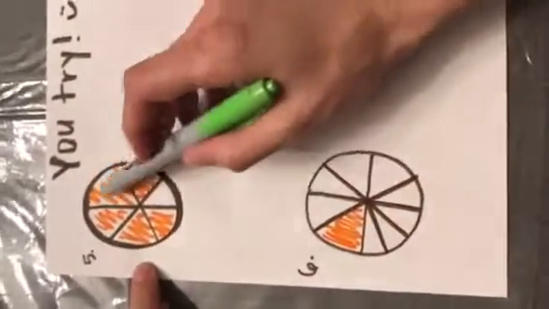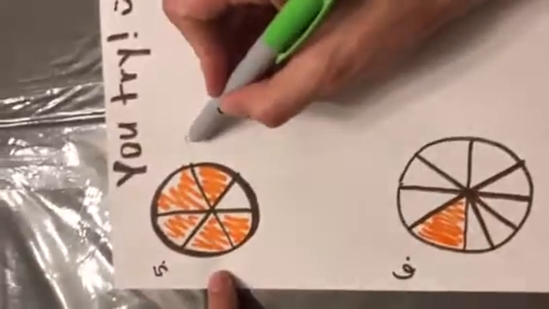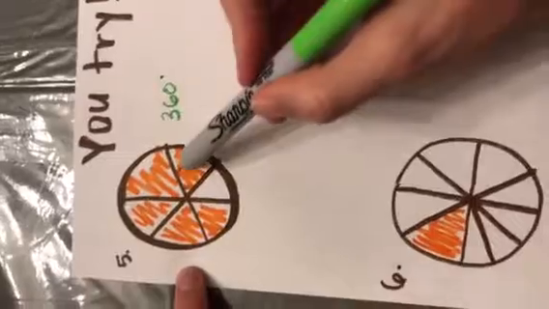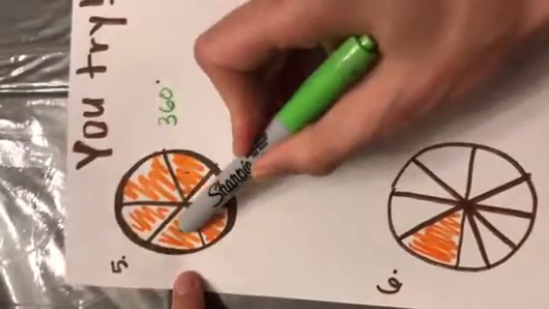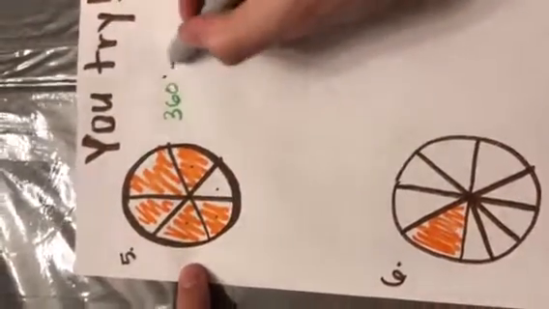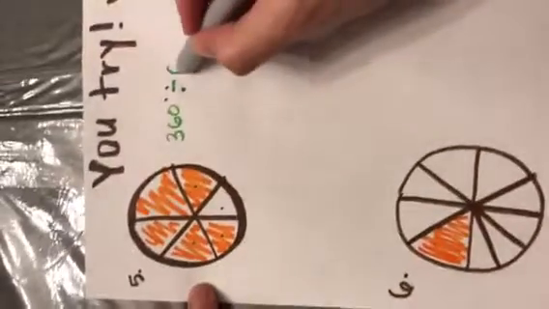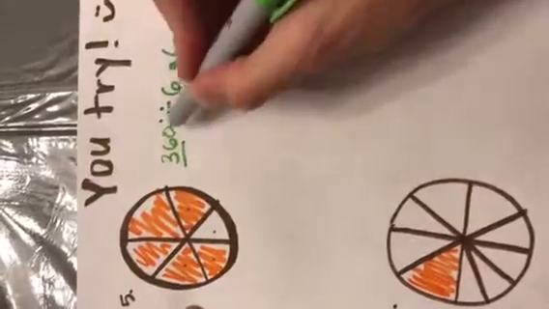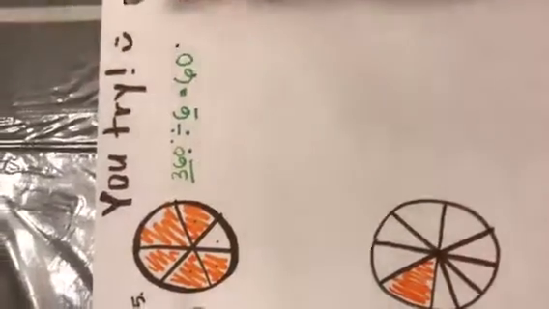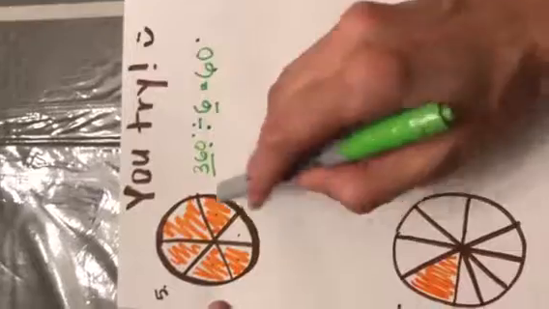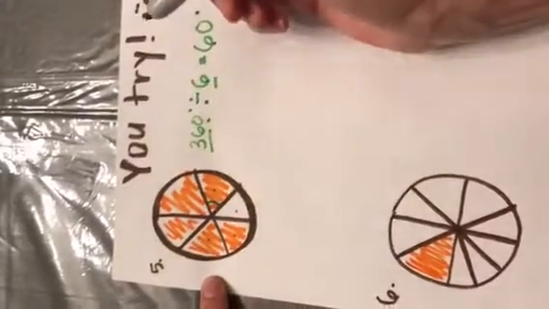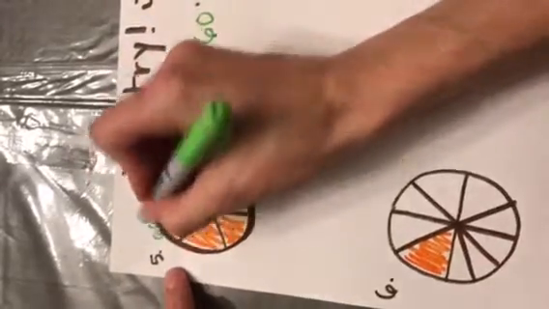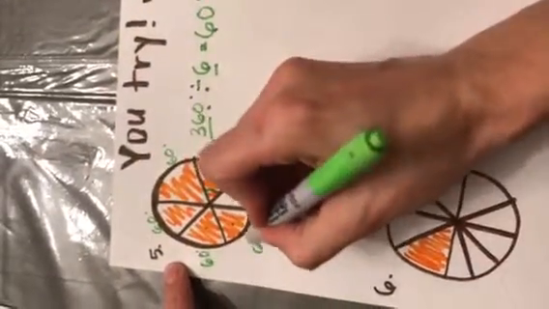Okay, the full circle equals 360 degrees. This circle is divided into a total of 1, 2, 3, 4, 5, 6 parts. So I'm going to take my 360 degrees, divide it into 6 parts. 36 divided by 6 is 6. Add your 0. I know that one piece is 60 degrees. Right here is a 60 degree angle. So I have my 60 degrees, 60 degrees, 60 degrees, 60 degrees, 60 degrees.